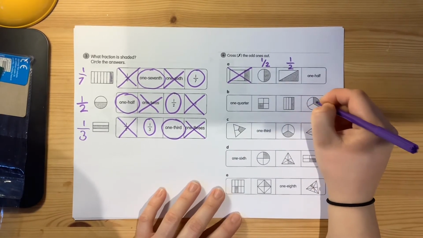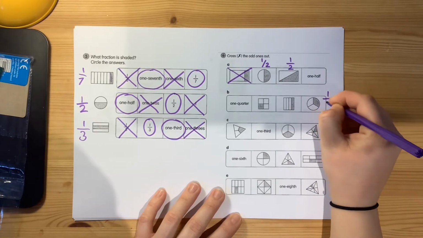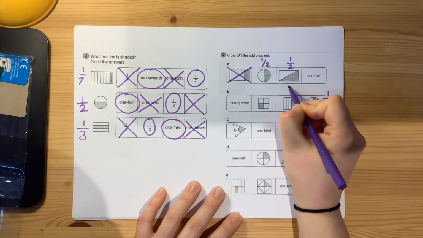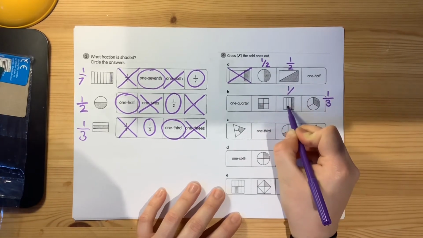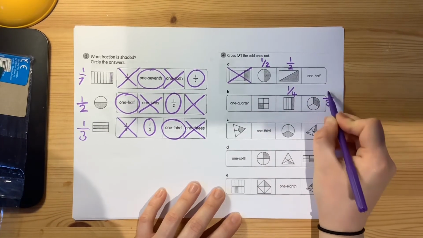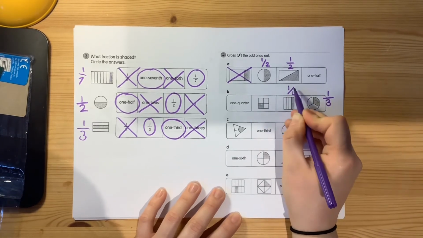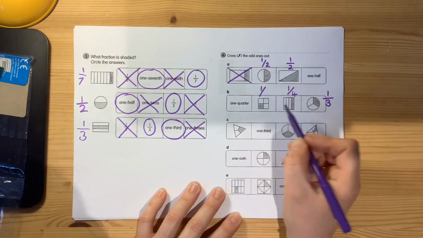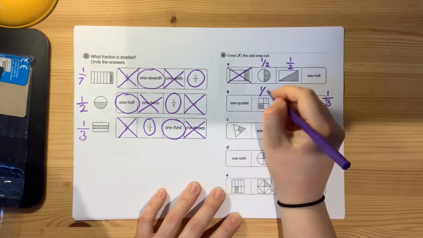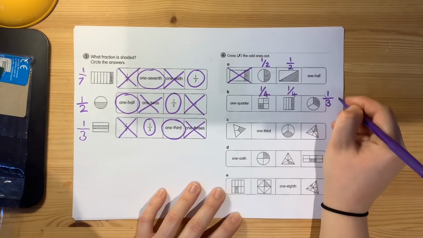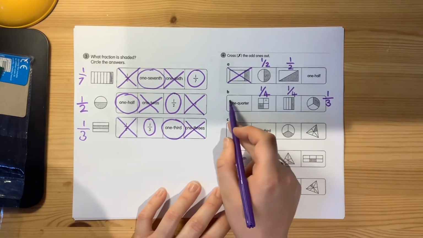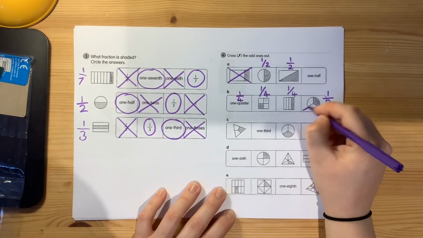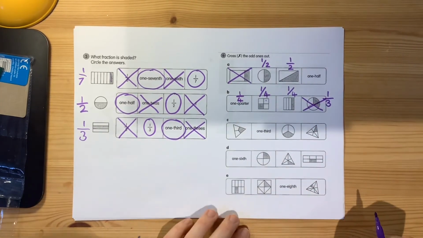Question B. Now if I look here, I've got 1 out of 3 shaded. 1 out of 1, 2, 3. Here I've got 1 out of 1, 2, 3, 4. So this is a third and this is a quarter. Now let's have a look at the next one. I've got 1, still the same top number, out of 1, 2, 3, 4. I think this one is going to be the odd one out. Let's just check. Yes, here this says 1/4, which is 1/4, so 1/3 is the odd one out.